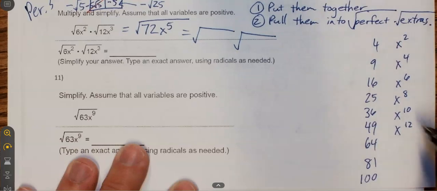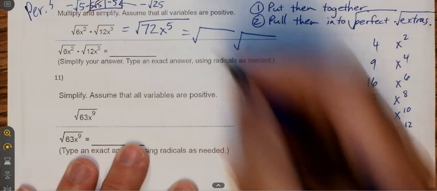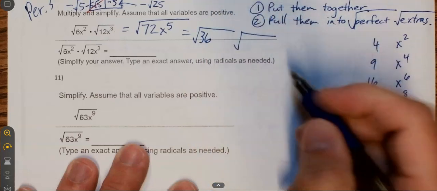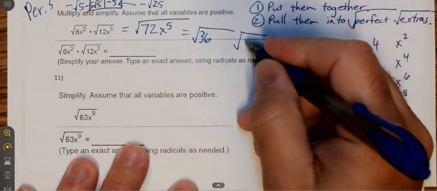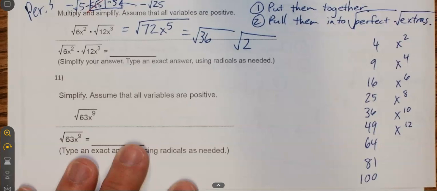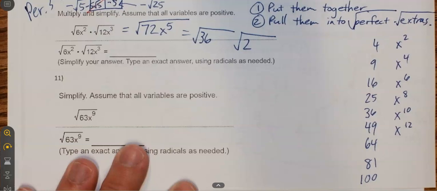36 does, that's right. How many times does 36 go into 72? 2 times. Does everybody see how or why we chose 36 and 2? It is the biggest one that goes into 72 that's in this list. And it went in 2 times. Remember, we're putting perfects in the first one and extras in the second one.